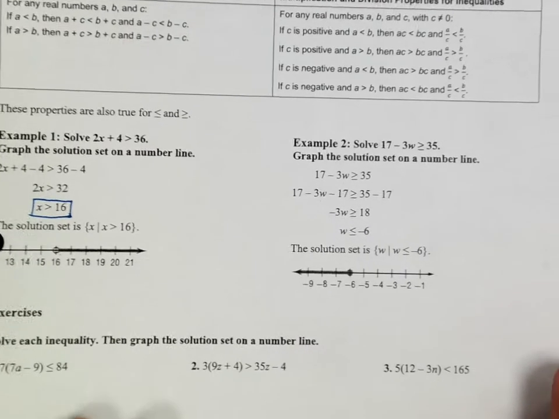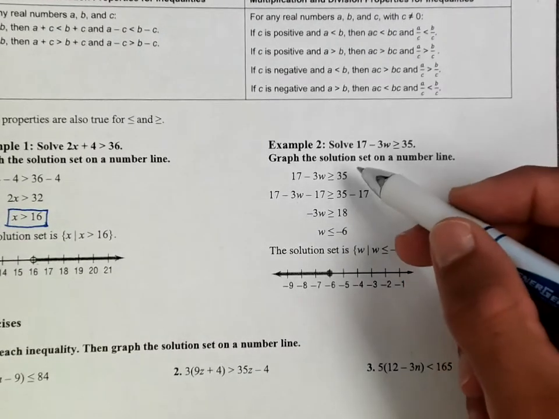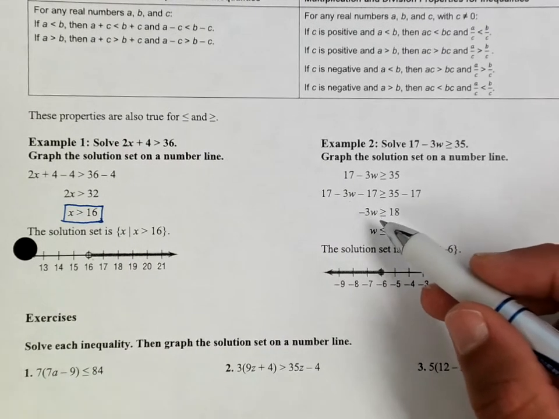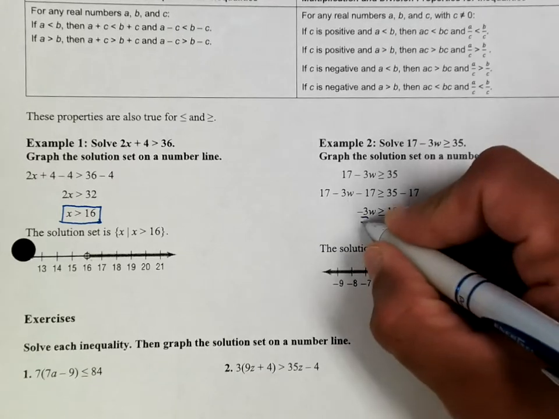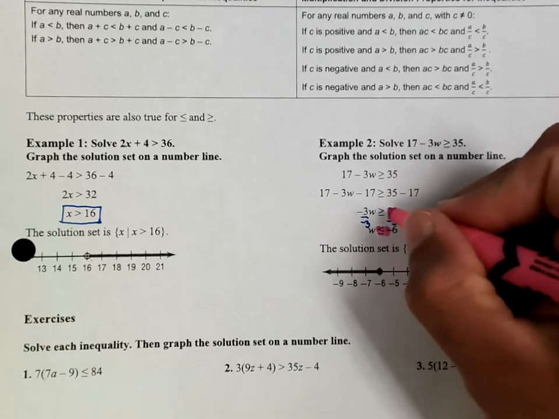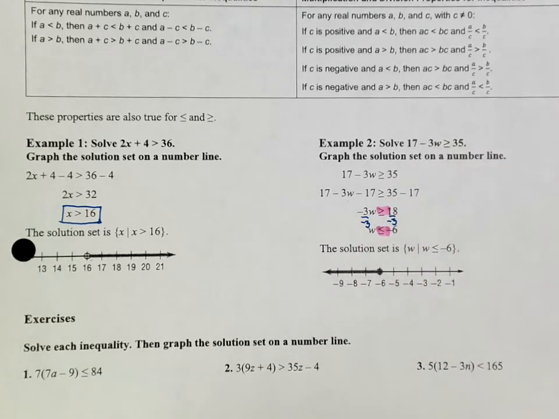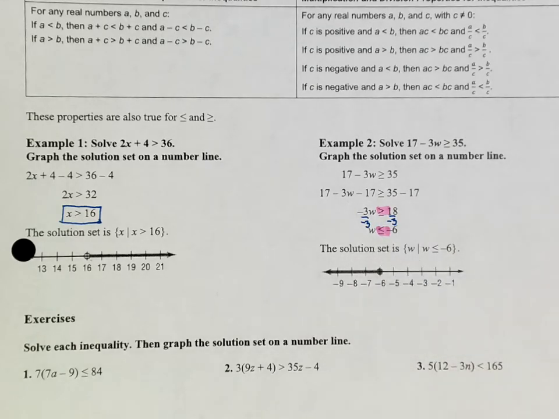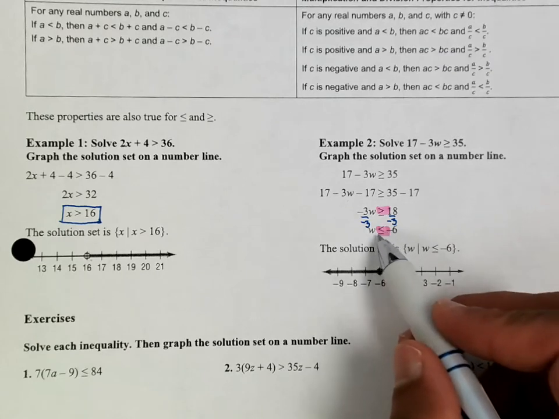On example 2, same idea. Notice that you solve like you normally would any other linear function, but once you get to right here, notice that they divided both sides by -3, and when they did, that actually switched the inequality. It went from w is greater than to w is less than. So that will happen: you will switch the inequality only when you divide or multiply by a negative number. And then finally, w is less than or equal to -6.